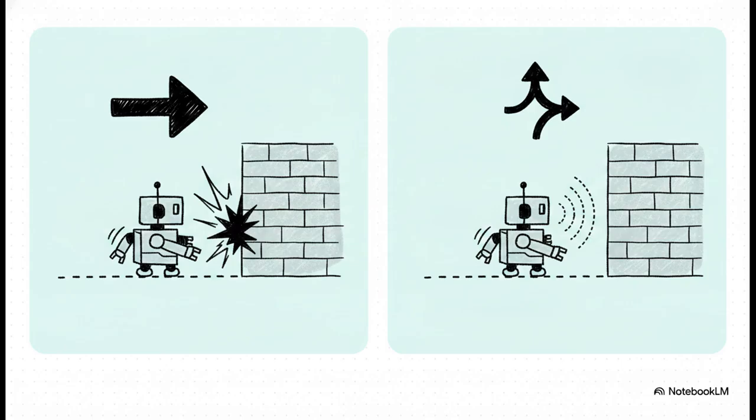It's a total game changer. This dynamic allows the robot to react to its environment rather than just blindly moving, ensuring it doesn't crash, whether that wall is 2 steps away or 20 steps away.